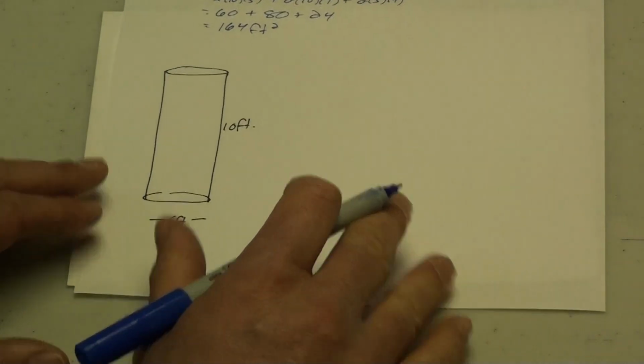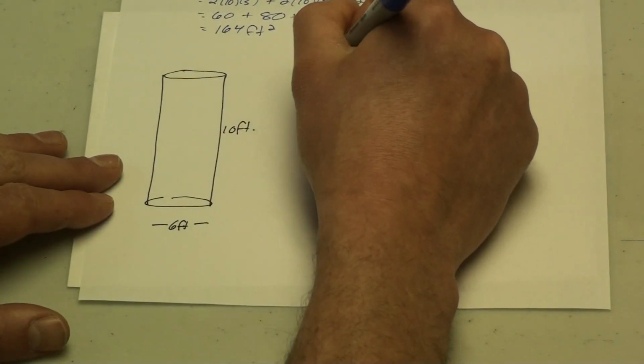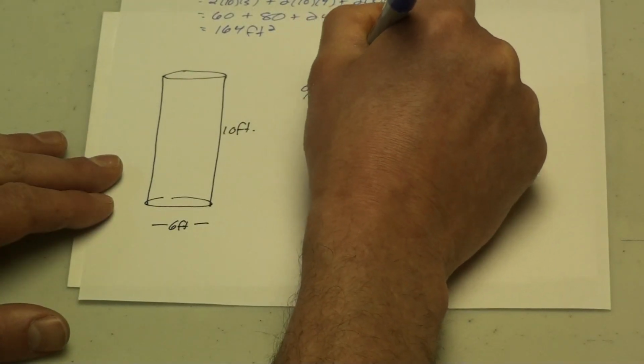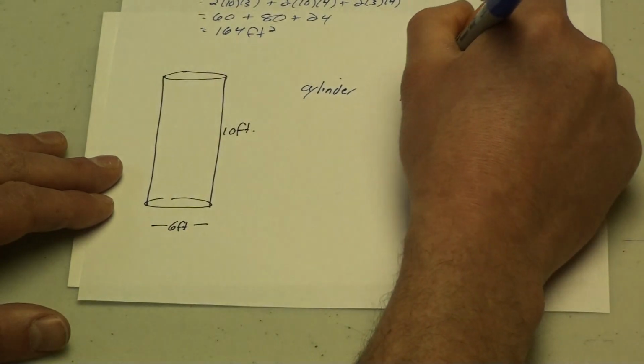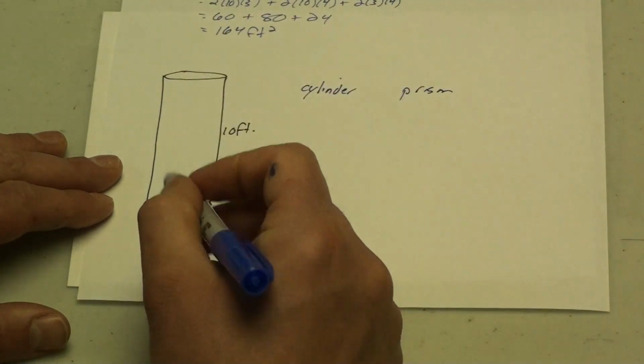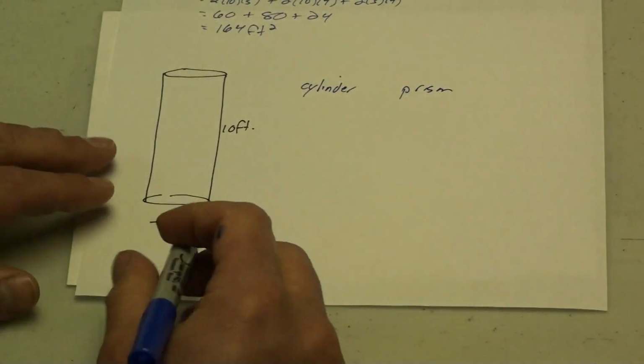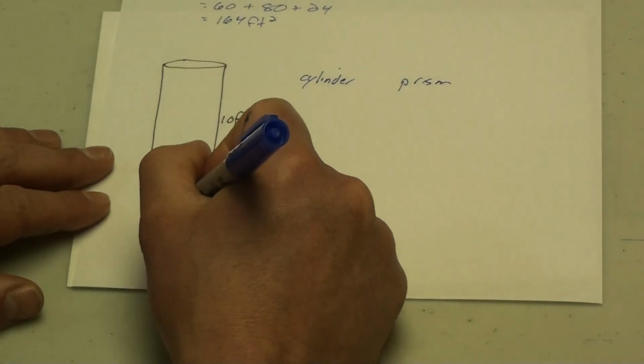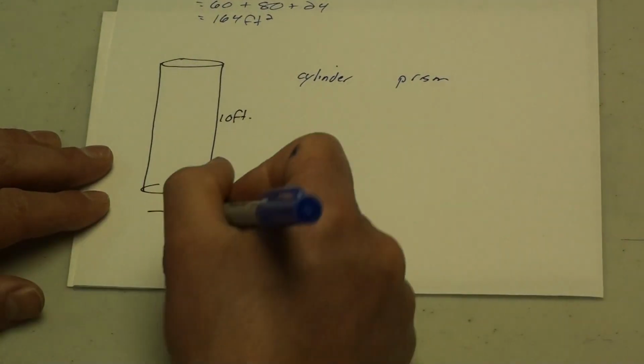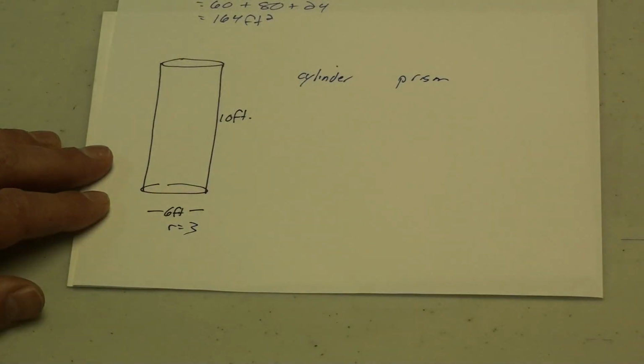Okay, the next shape is also a prism. This is called a cylinder. And a cylinder is a prism because the top and the bottom are the same shape. They're a circle. In this case, the circle has a diameter of 6, which means that the radius of this is 3. It's half of what the diameter is.